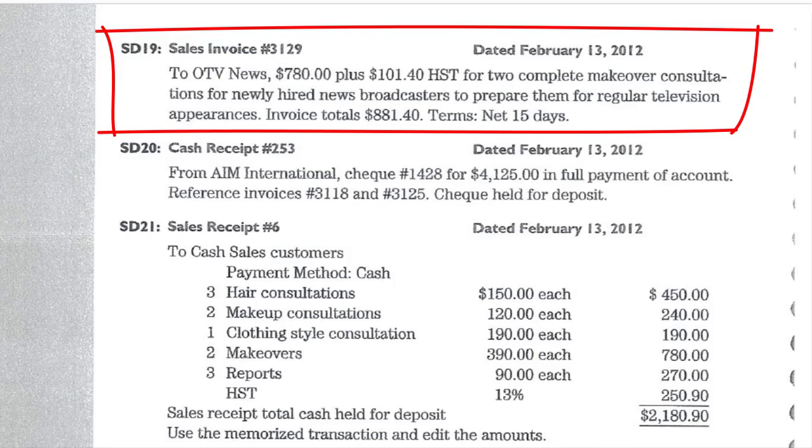SD19, sales invoice number 3129. To OTV News, $780 plus $101.40 HST for 2 complete makeover consultations for newly hired news broadcasters to prepare them for regular television appearances. Invoice totals $881.40. Terms net 15 days. Perfect. So we can stop using memorized. We can just go back to this one.